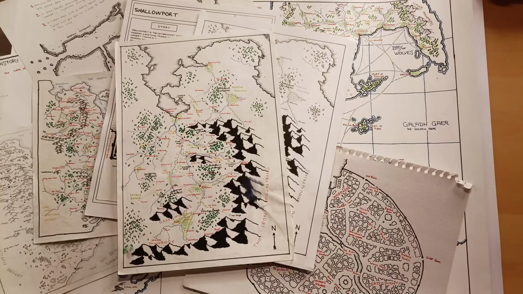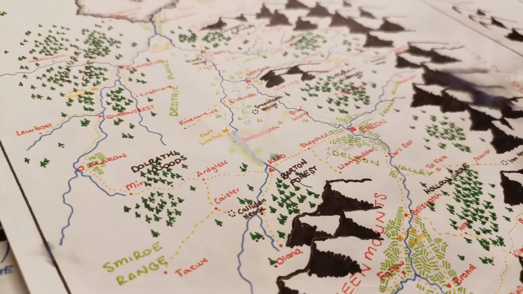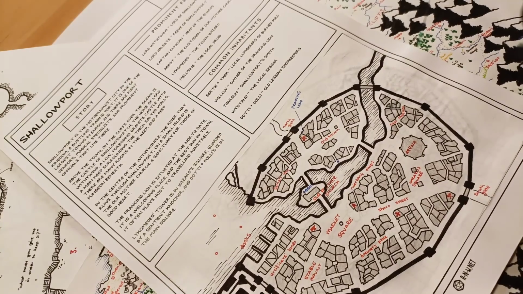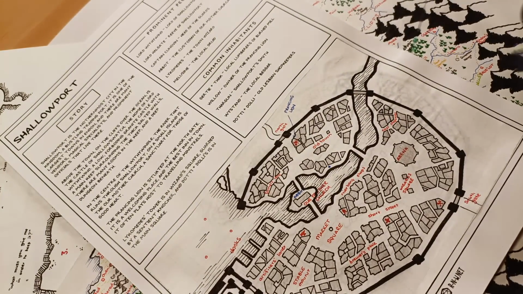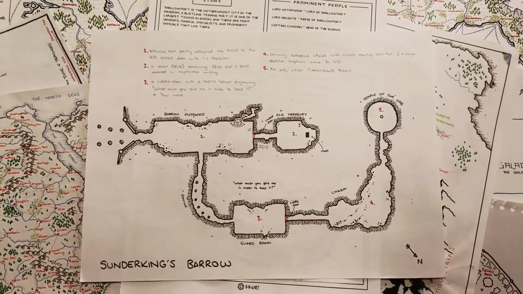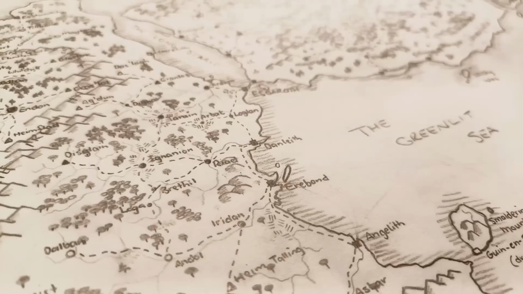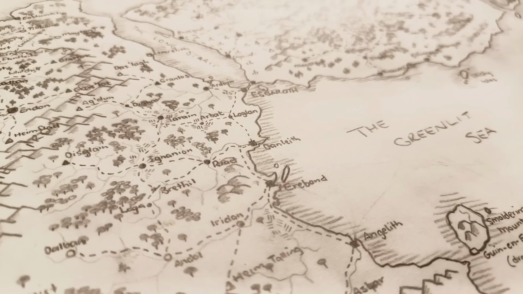Whenever people ask me what kind of map they need for their D&D campaign, I always pause, because the answer really is whatever map you need for your campaign. It's not a realm map, it's not a world map, it's not a city map, it's not a dungeon map, it's just whatever you need for the next session.